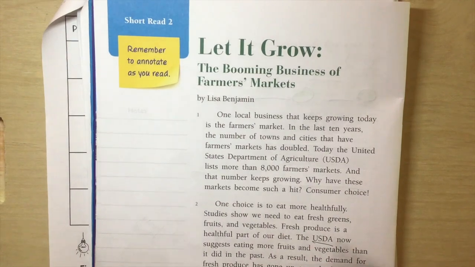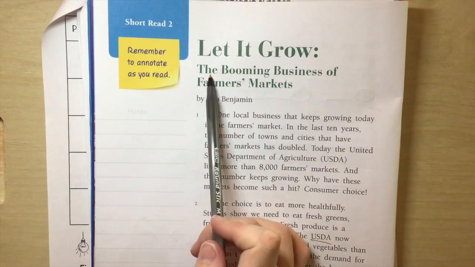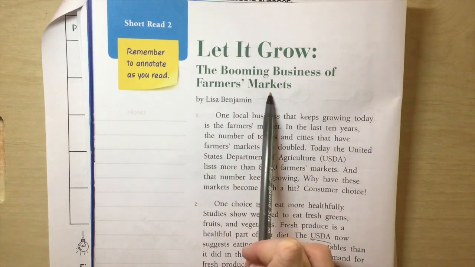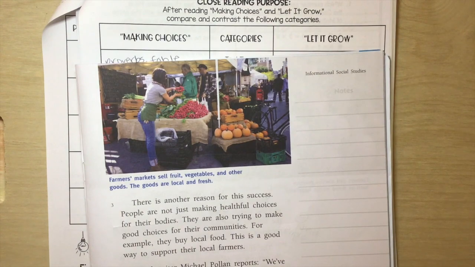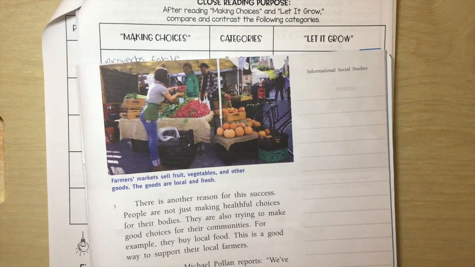The author's purpose and message for Let It Grow by Lisa Benjamin is talking about farmers markets, informing the reader and saying that farmers markets are a good economic choice for people to make.